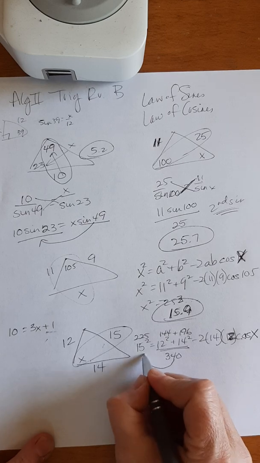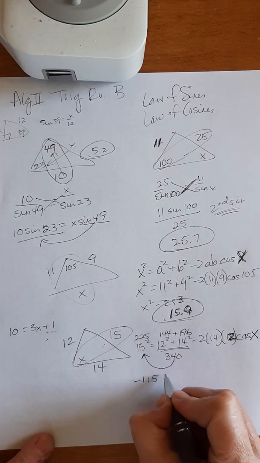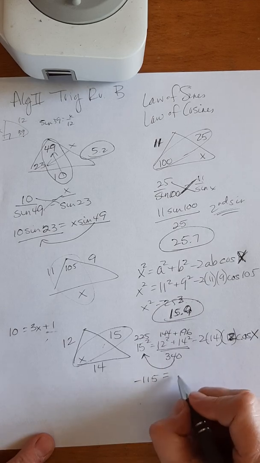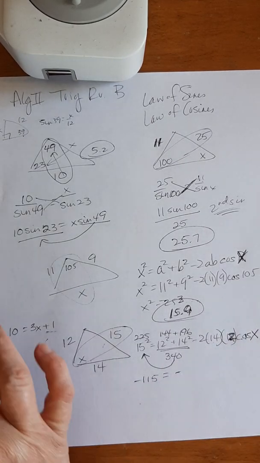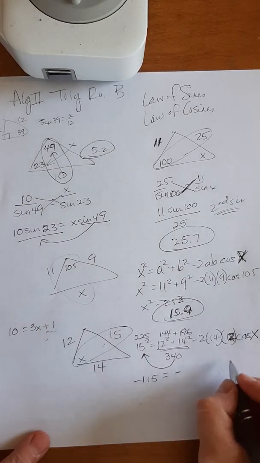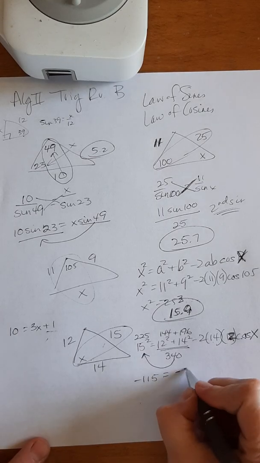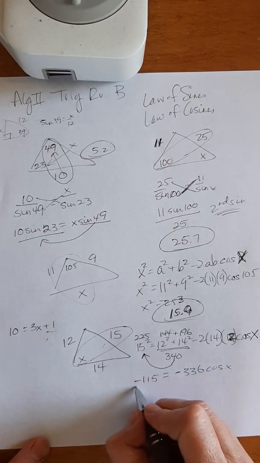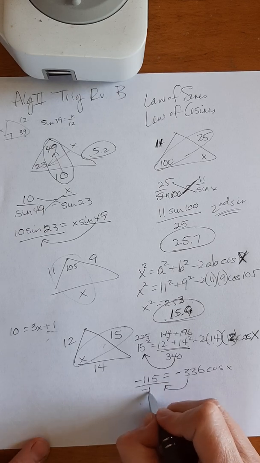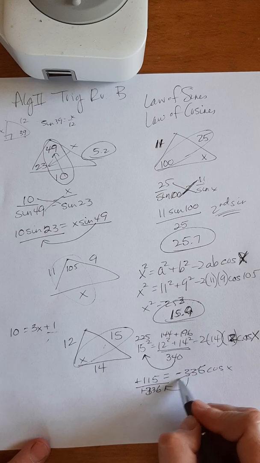So you're going to subtract this over, so you get negative 115 equals negative 2 times 12 times 14, that's 24 times 14, 336 cosine x. So basically, you're going to divide by negative 336.